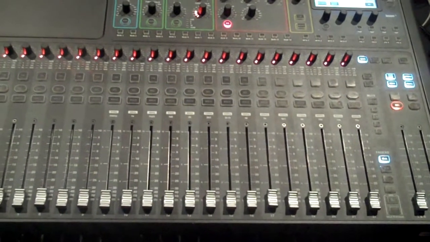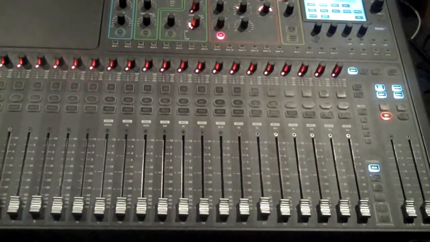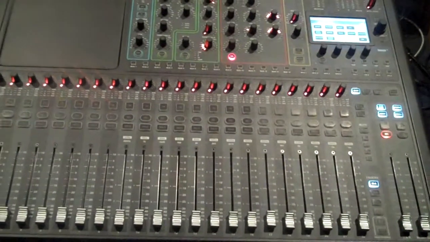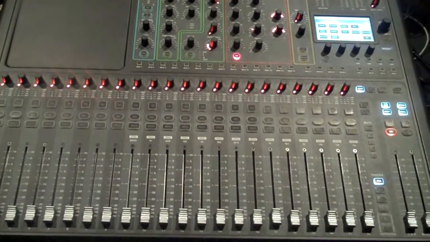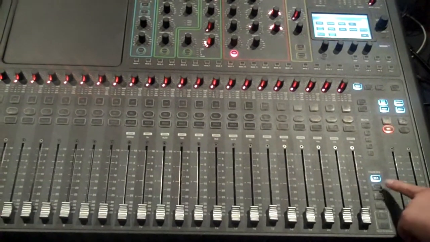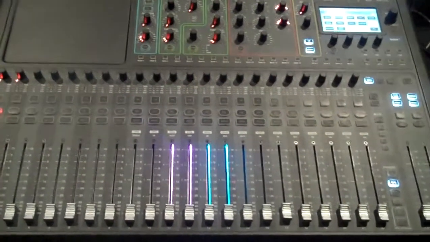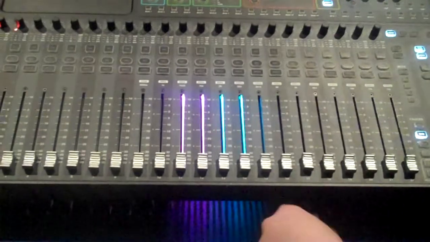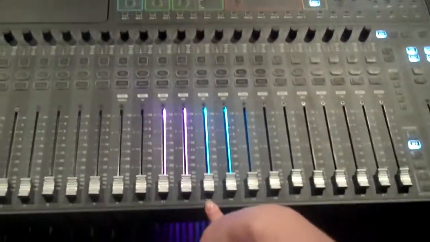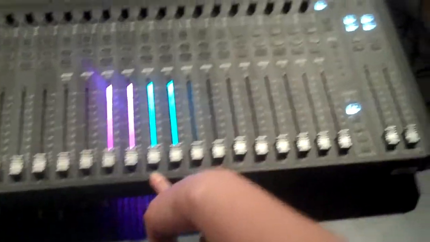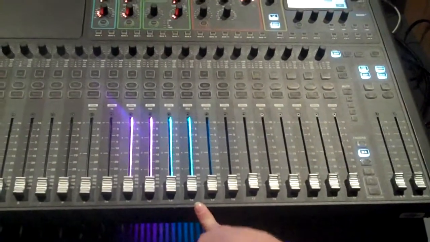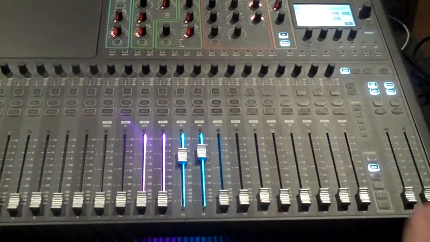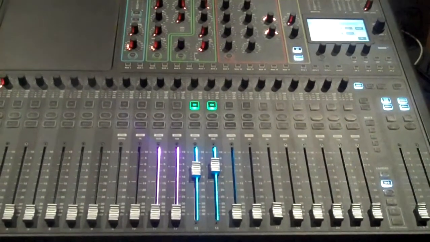Alright, we have 4 effects channels on this board. We currently only use effects 3 and 4 because 1 and 2 are being used by our CD player and MP3 player inputs. The main faders for effects 3 and 4 are located in page B. And this works much like the buses do, where the main faders are here. Page B13 corresponds with effects 3, and 14 corresponds with effects 4. And you can use the faders and the mute buttons to turn those on.